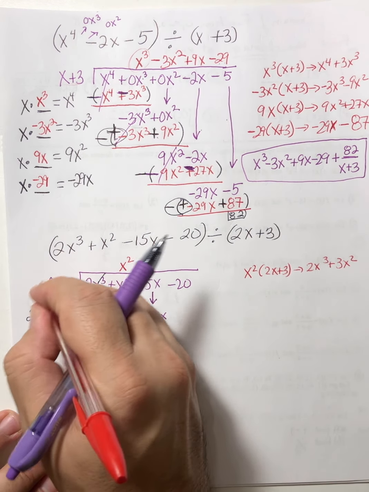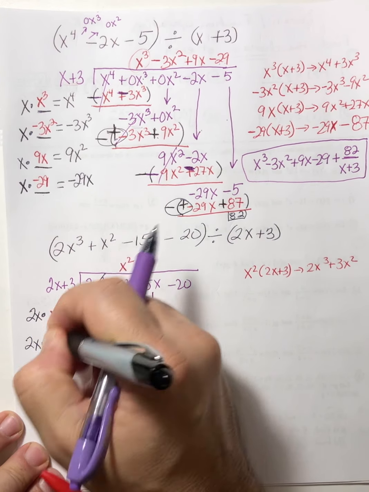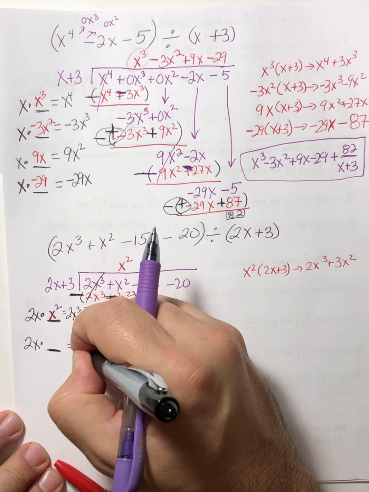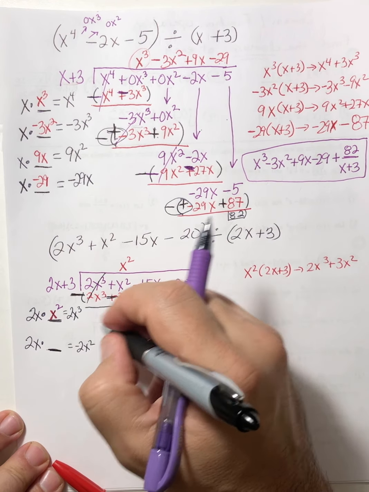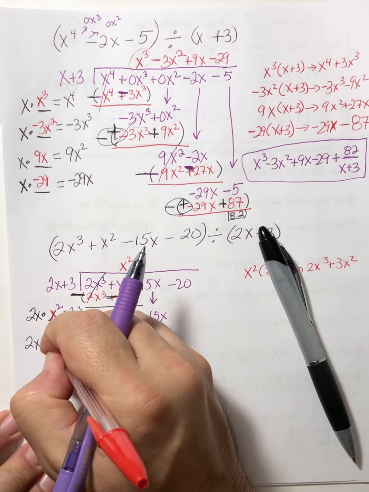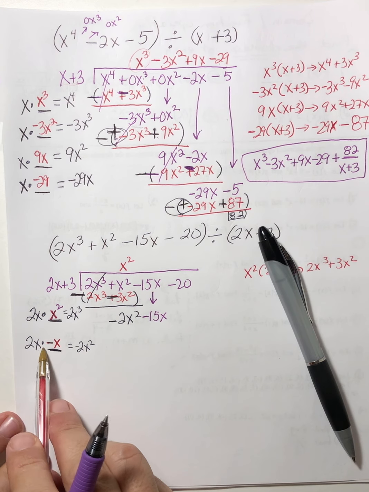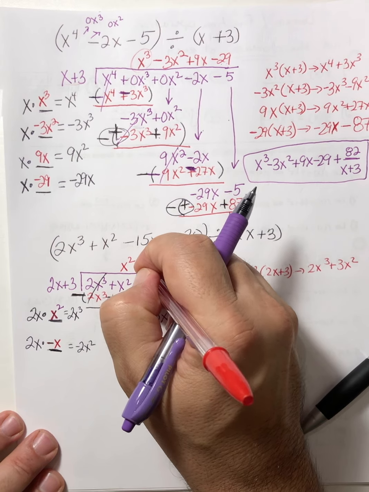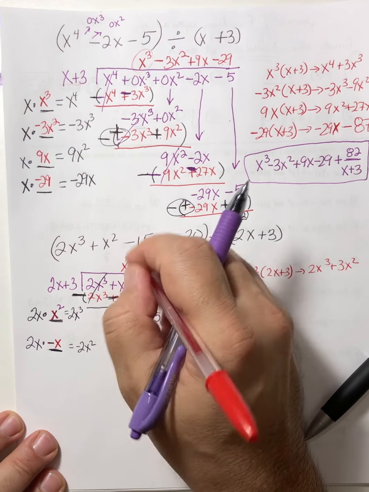So this 2x times what is this negative 2x squared? There it is right there. That's what we're worrying about, this and this. And hopefully you'll say a negative x. Let me do that in red. Try and be consistent with my colors. There, negative x. So 2x times negative x is negative 2x squared. And where do I put the negative x? That's right, above the negative 15x. Notice all of the x's are lining up. All the x squares are lining up.